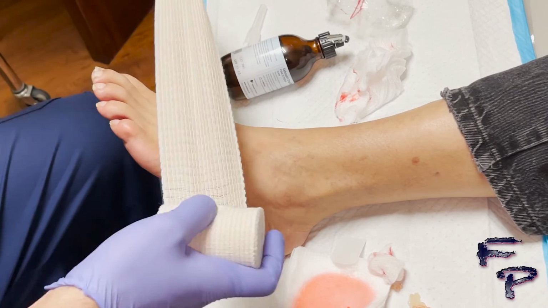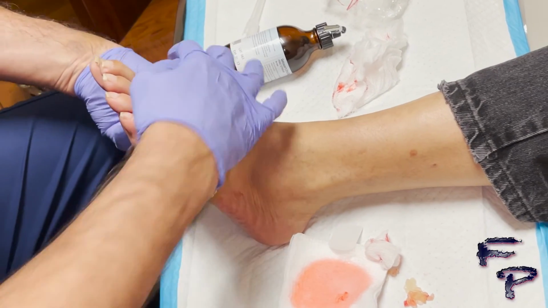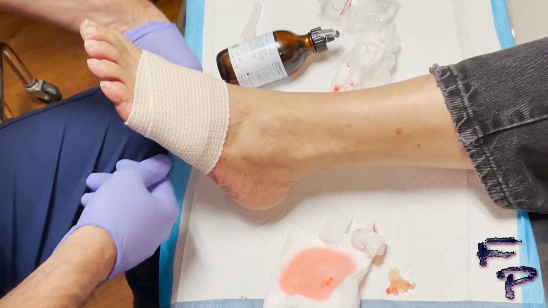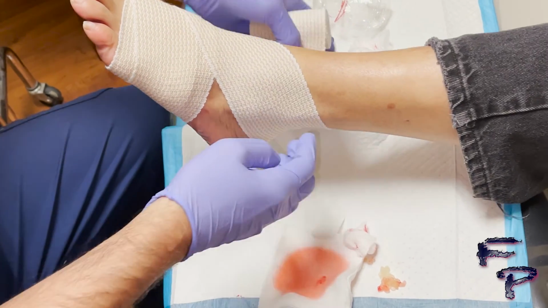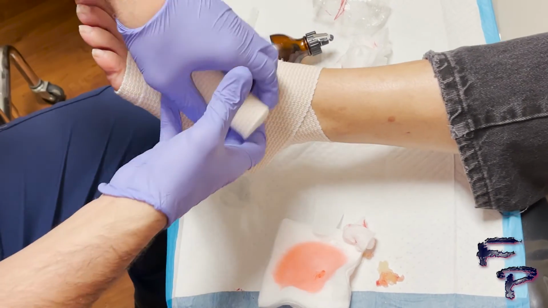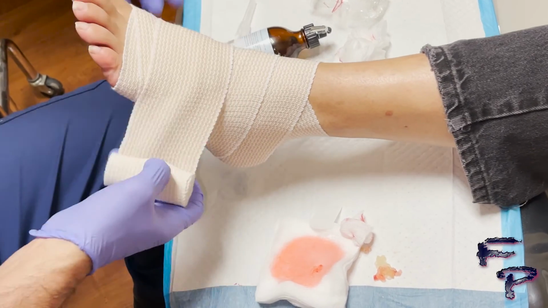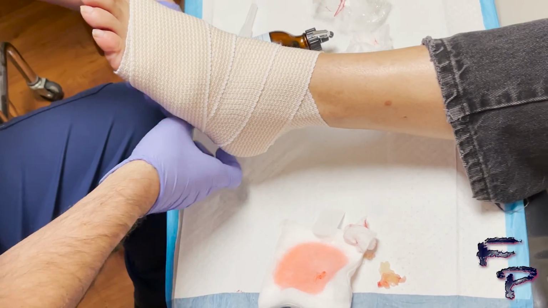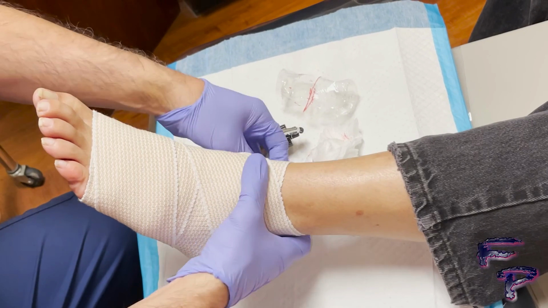Here the ACE bandage is applied with mild to moderate tension. Of course, the patient was instructed if this feels too tight to loosen it, and of course if it's too loose to tighten it slightly. The patient will follow up in 2 weeks for evaluation.